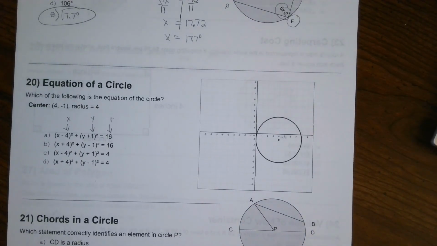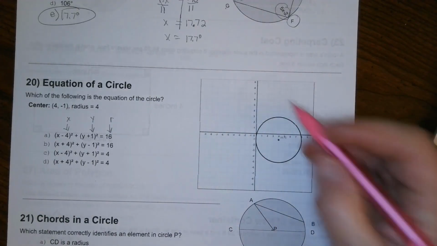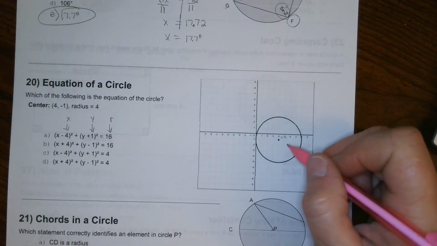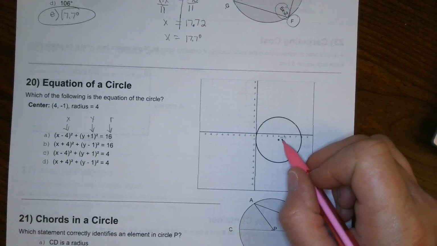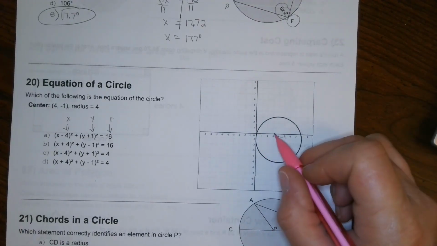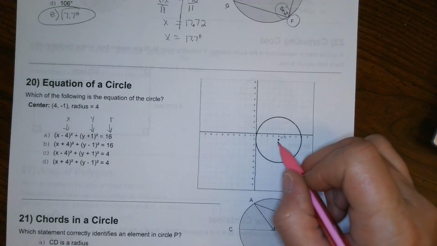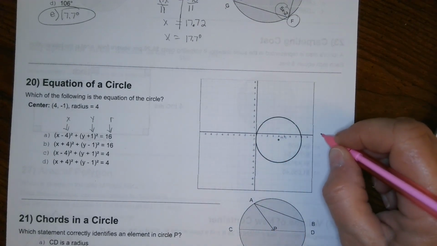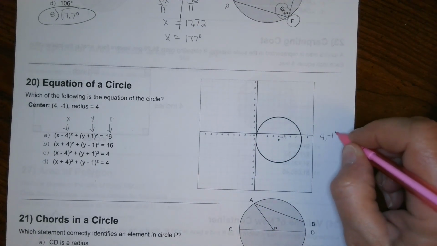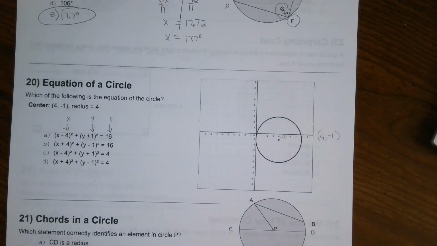What happens when we have a diagram over here on our grid? I'm going to have to look. I think they labeled it. It's a little hard for me to see. But anyway, this is 1, 2, 3, 4 for x. I believe that says 4. And a negative 1 for y. So the coordinates over here are 4 for x and negative 1 for y.